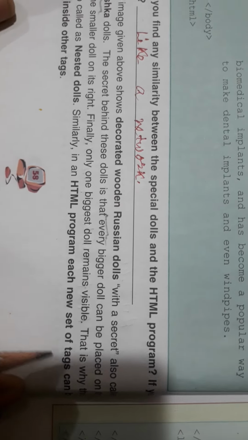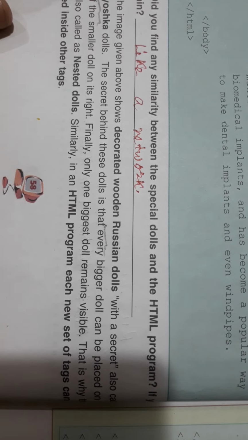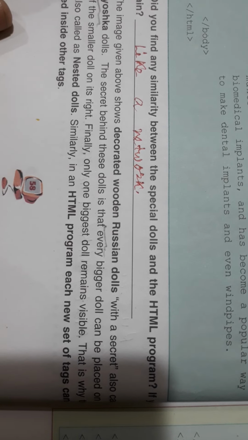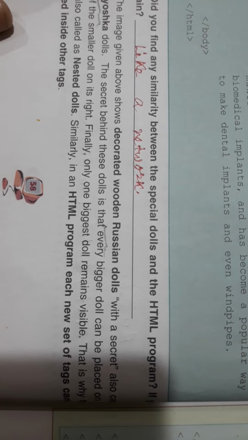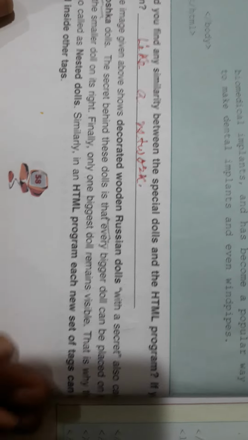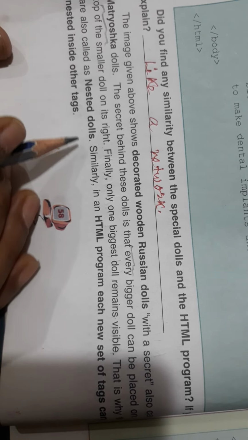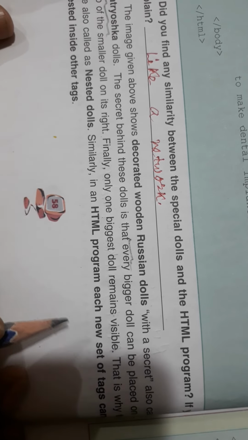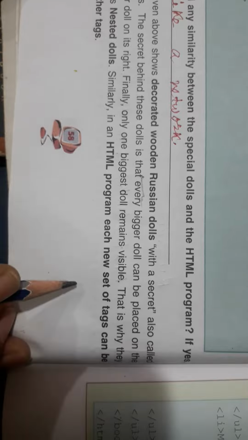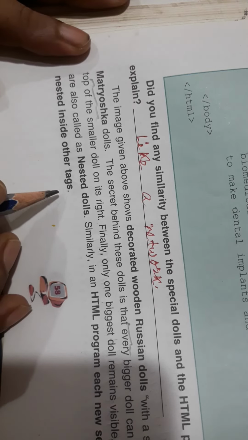That is why they are also called nested dolls. Similarly, in an HTML program, each new set of tags can be nested inside other tags.